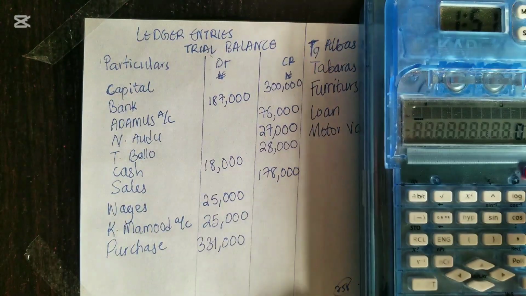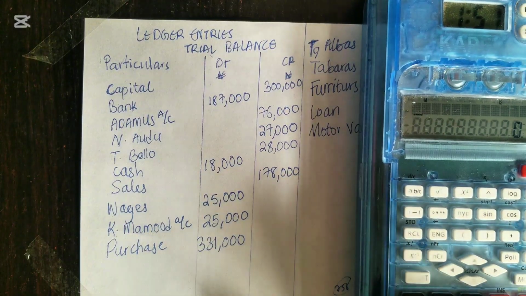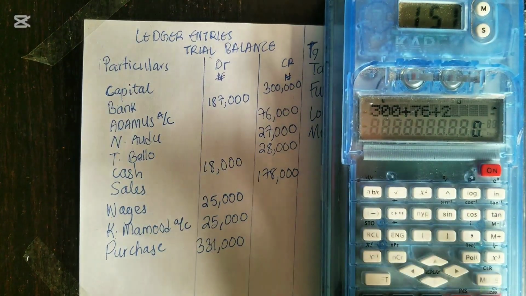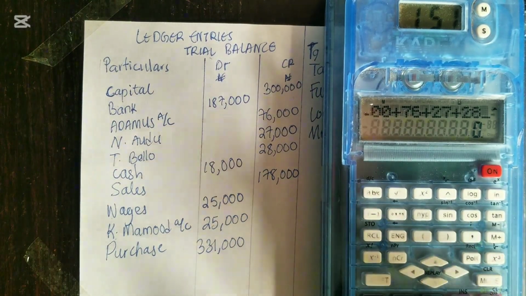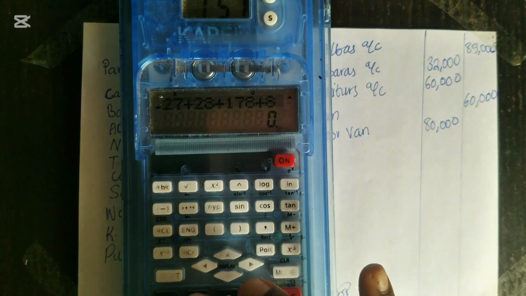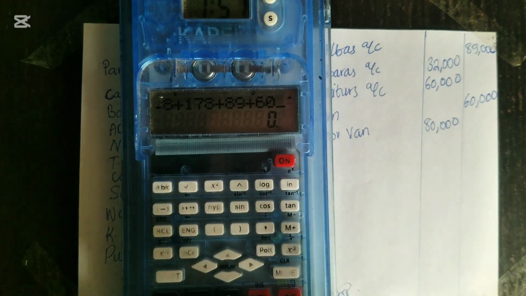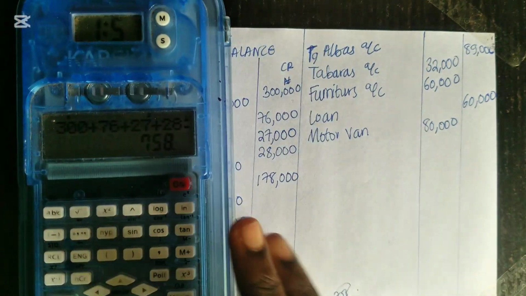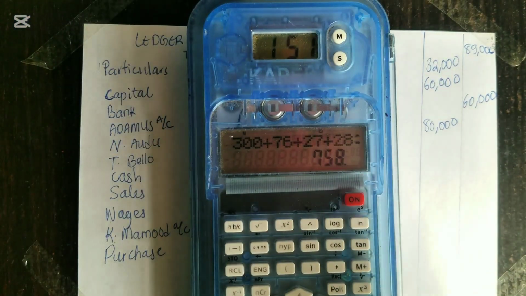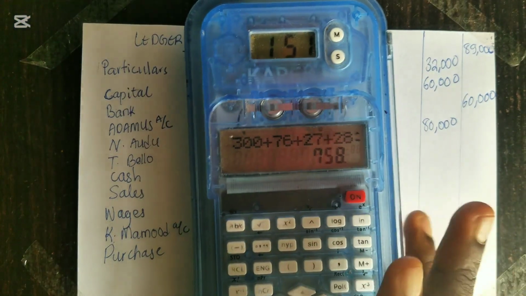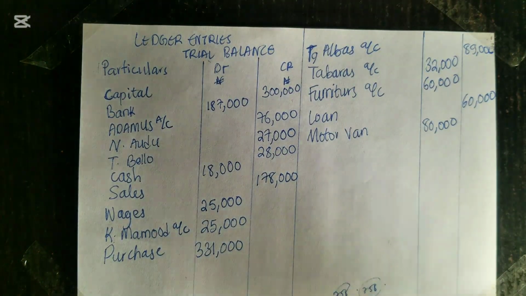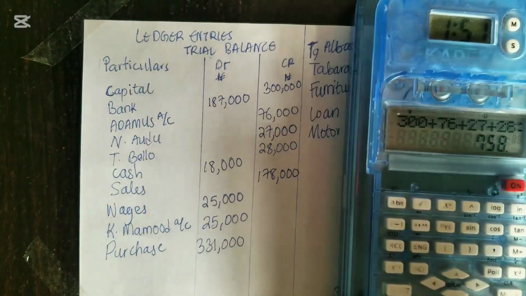So now we do the same for the credit side, right? 300 plus 76 plus 27 plus 28 plus 178 plus 89 plus 60 equals what? 758. 758. So I'm so excited that the debit side actually equals the credit side. So now we just have to rule our line, but let me check if it's correct.